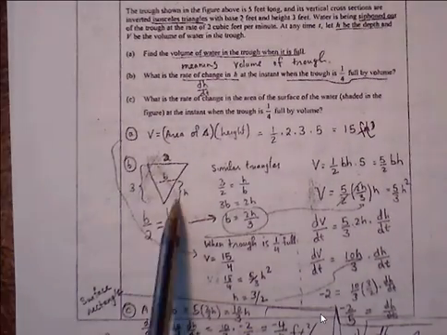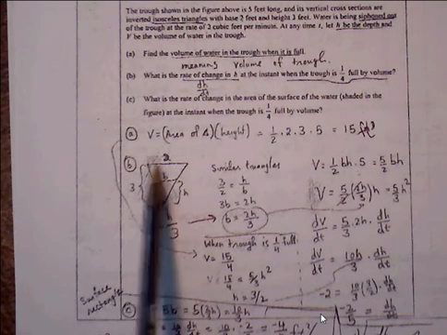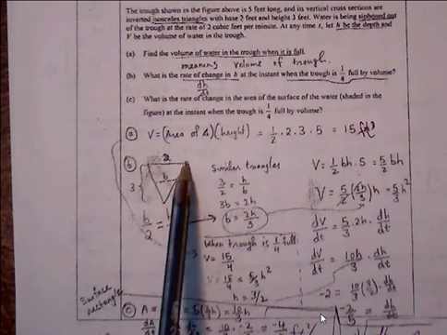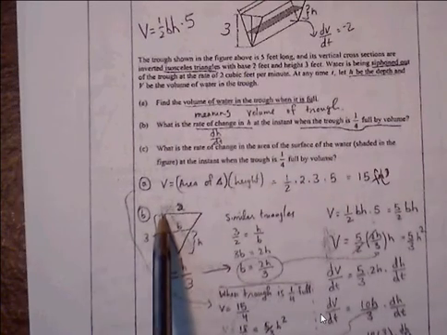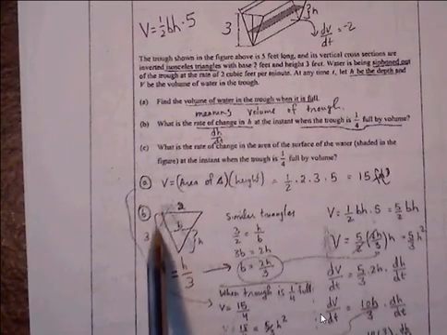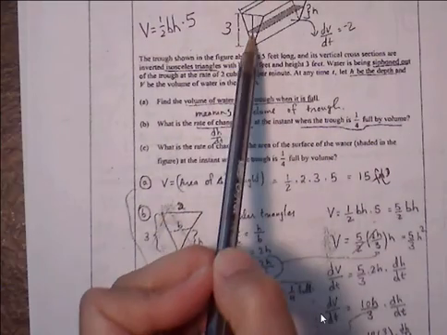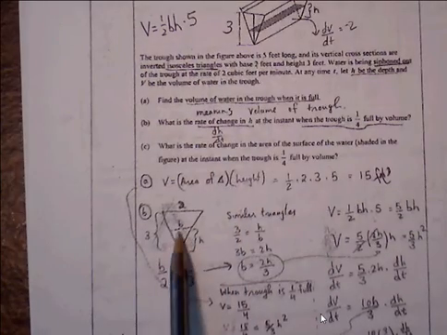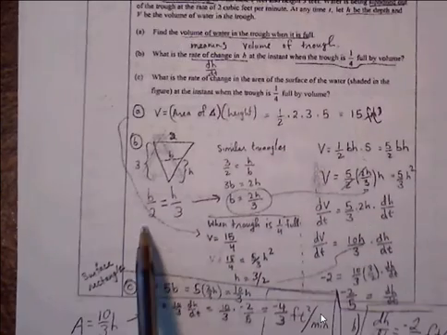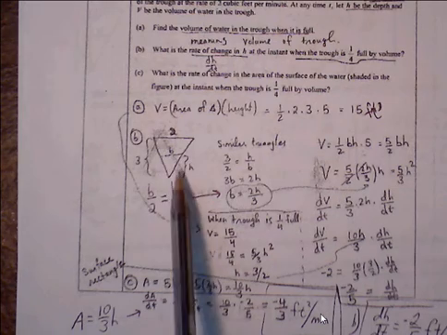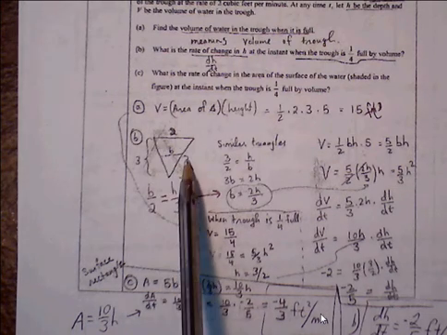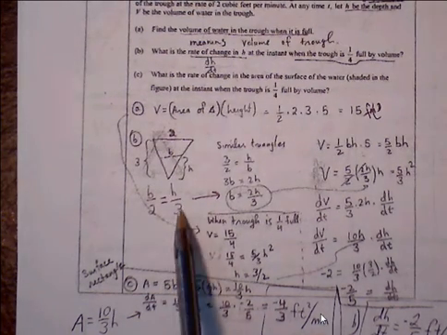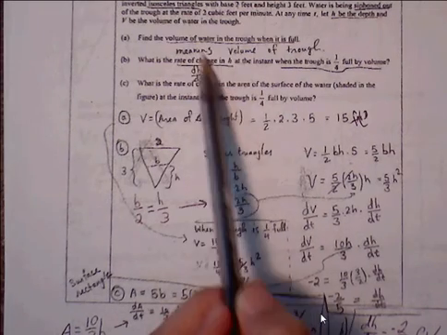So we have the base of the trough here, which is going to be 2. We know the height is 3. And then the water level is going to have a certain height and a certain base. So if I set up proportions here, I can say b over 2 is equal to h over 3. So small base is to big base, and small height is to big height. And the idea here is we're trying to find dh/dt.